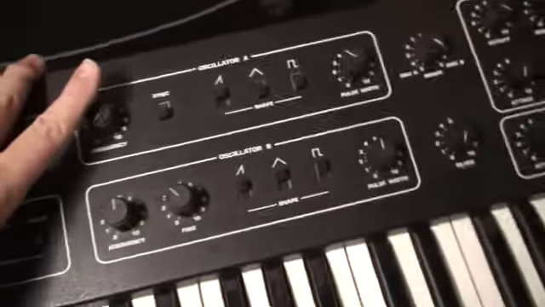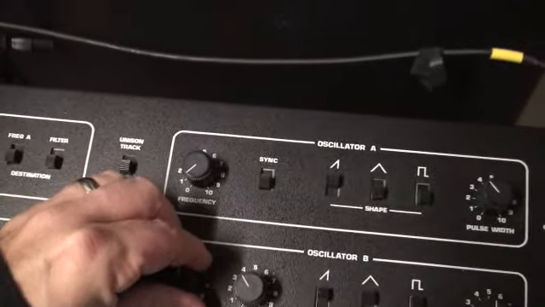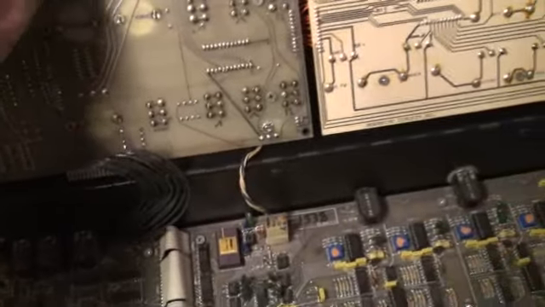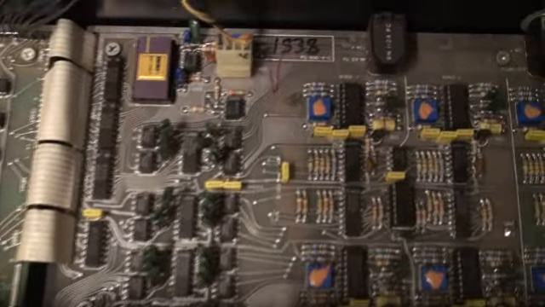I'm just going to open up. I've already taken the screws out, so I should just be able to open the lid carefully. Okay. Alright. So let's look inside here. What do we have? These are the voices.